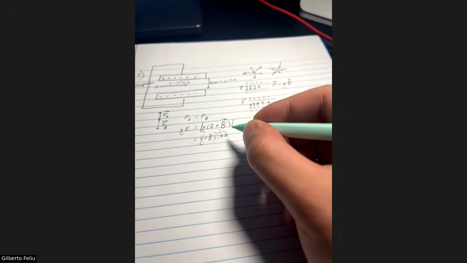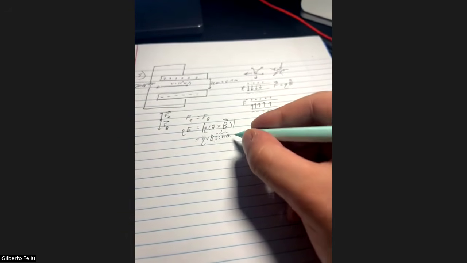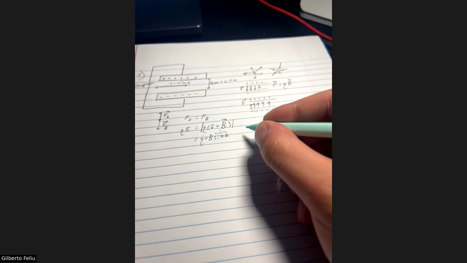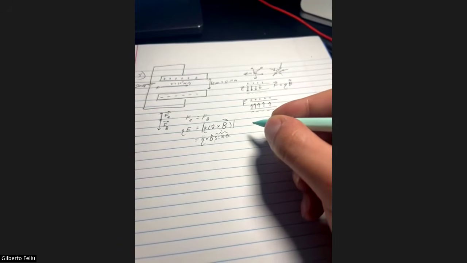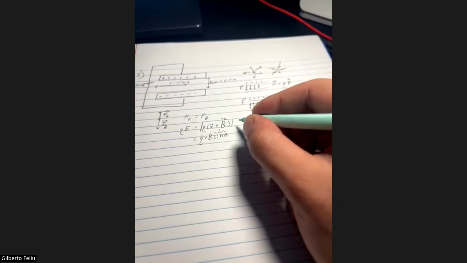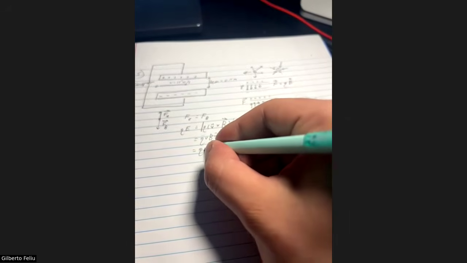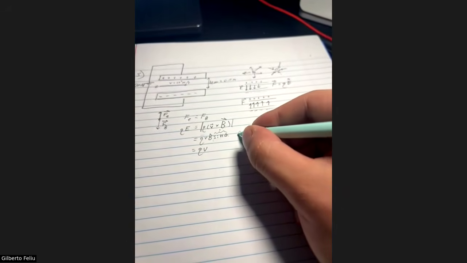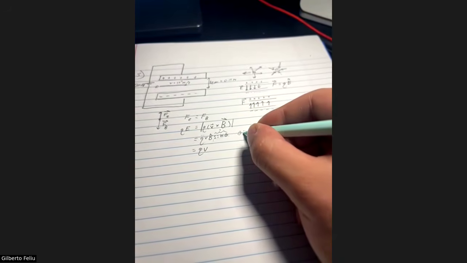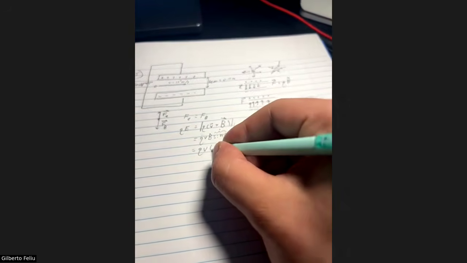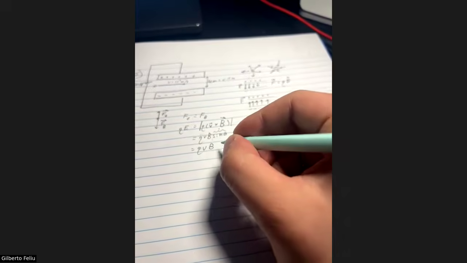And to make this equal to 1, that means that theta would have to be equal to 90, because sine of 90 is 1, right? So we can define it to be equal to 90.